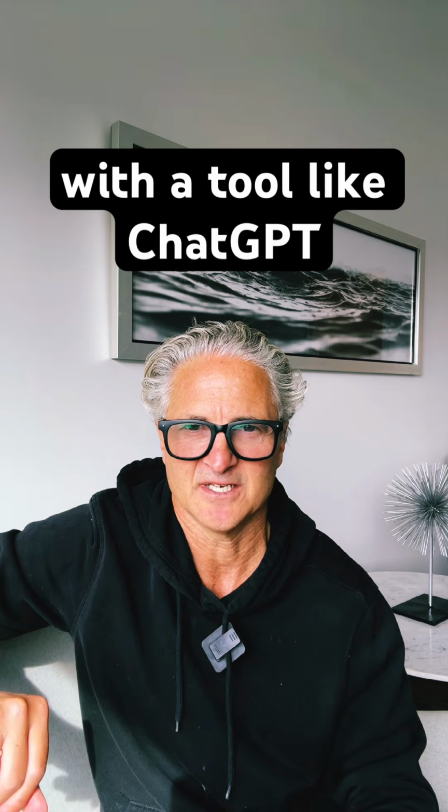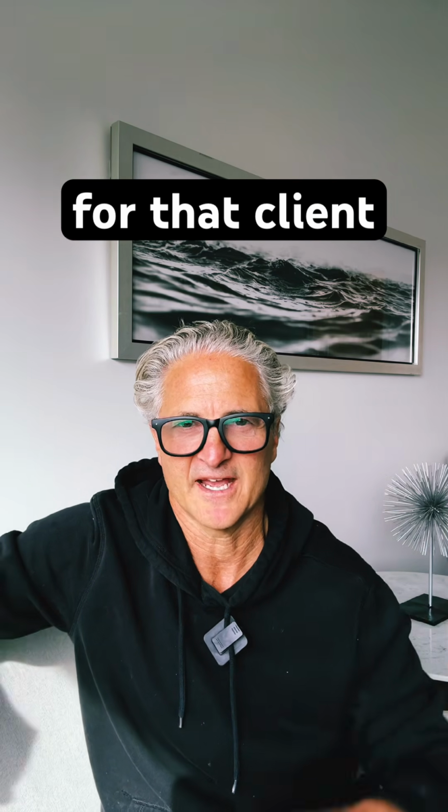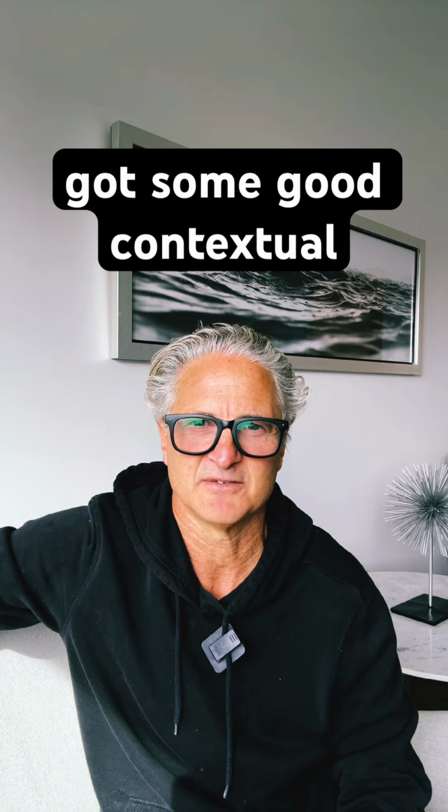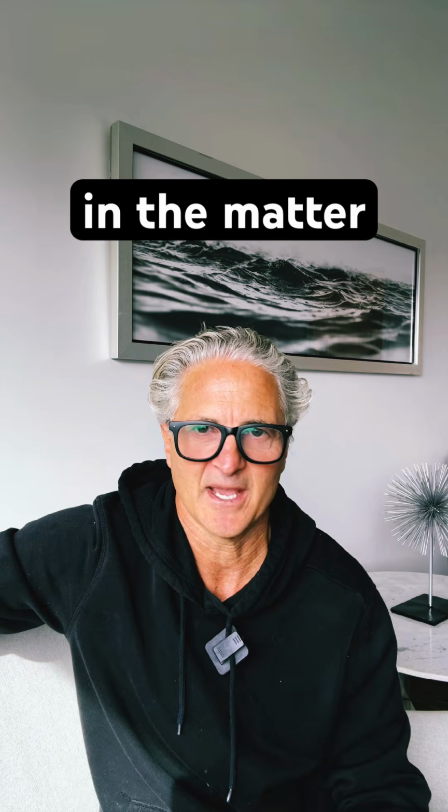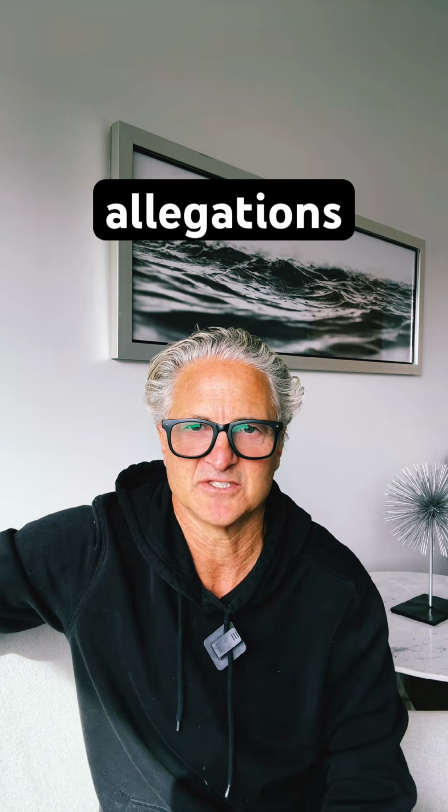So here's the process, the correct process for doing a substantial drafting project with a tool like ChatGPT. The first thing is to have a project folder for that client that's got some good contextual information that's being added automatically to the token chain, because it's the base information about the client, which might include call transcripts, the complaint in the matter, which includes the factual allegations, these types of things.